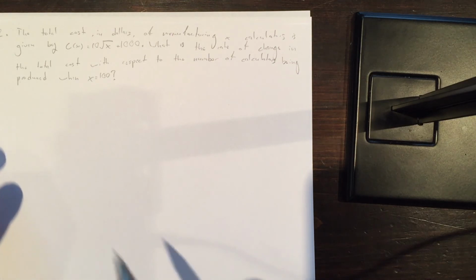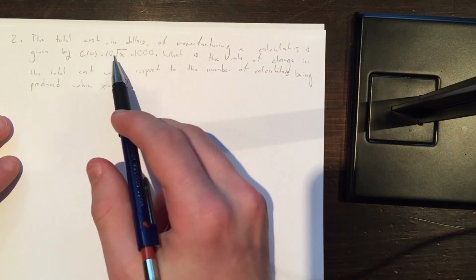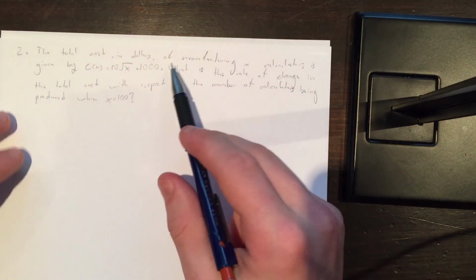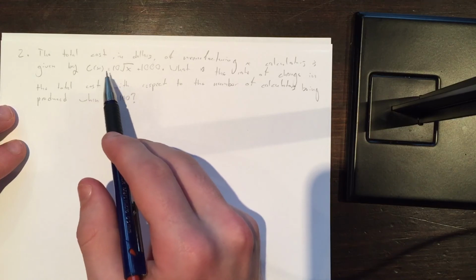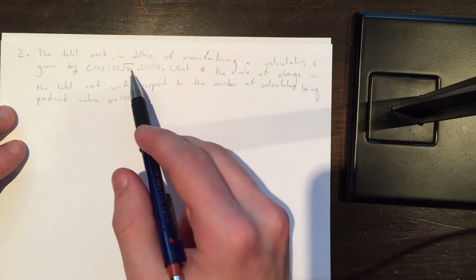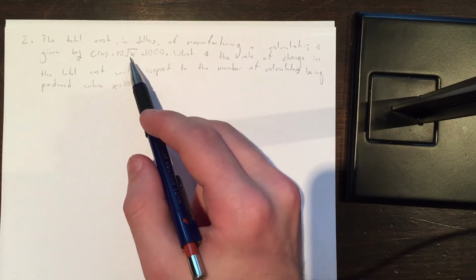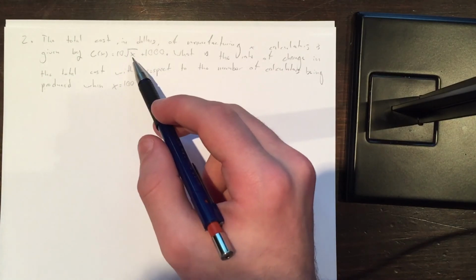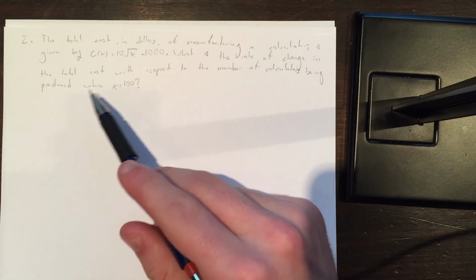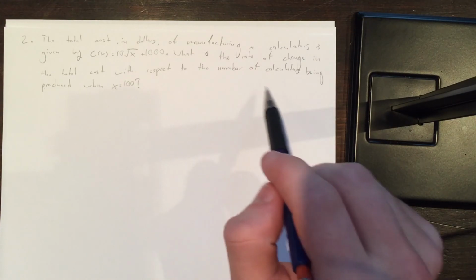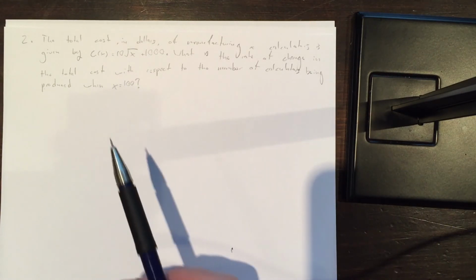This word problem asks, the total cost in dollars of manufacturing x calculators is given by the equation C(x) equals 10 square root of x plus 1,000. What is the rate of change in the total cost with respect to the number of calculators being produced when x is equal to 100?